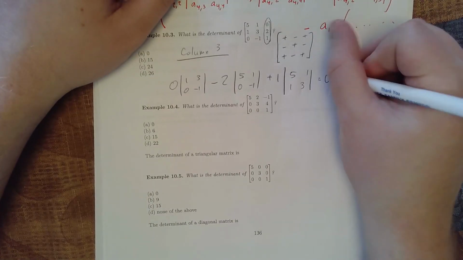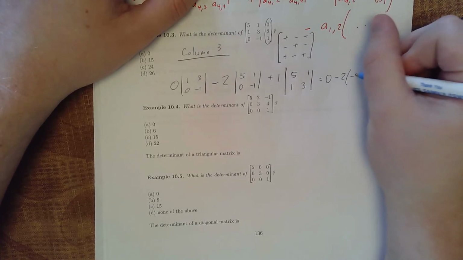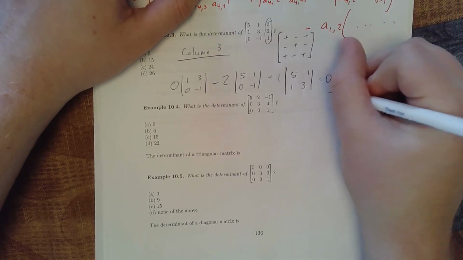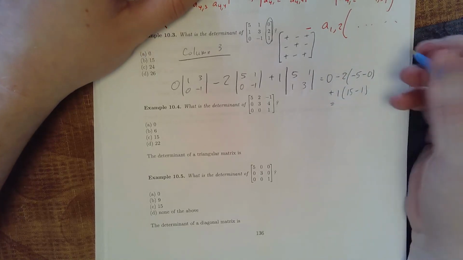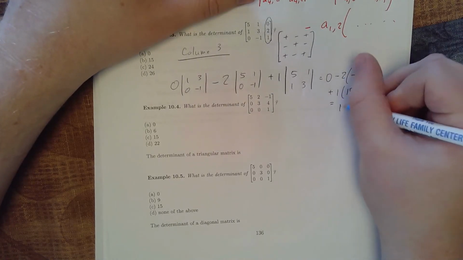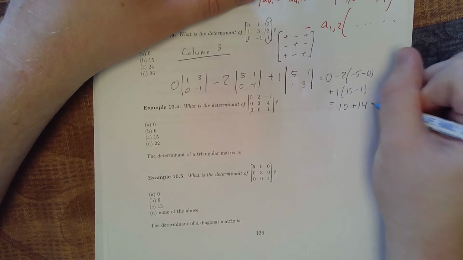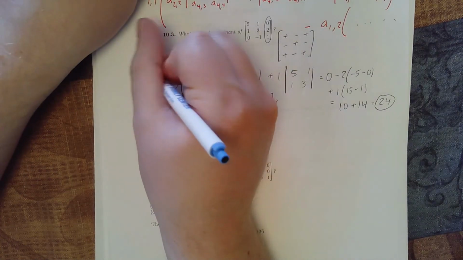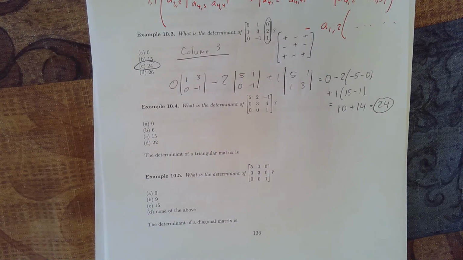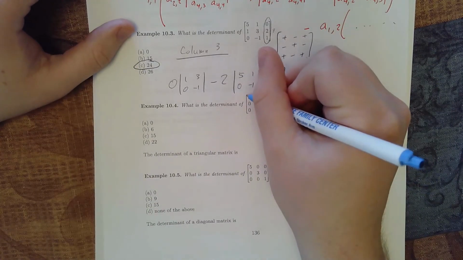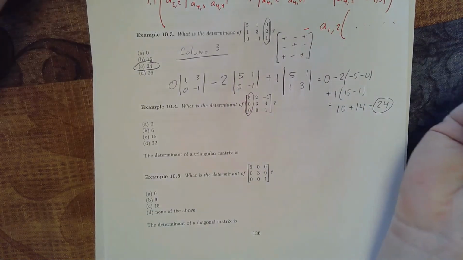All right, so when we do all that, we should get 0 minus 2 times negative 5 minus 0 plus 1 times 15 minus 1. So we should get 10 plus 14, which is 24. So our answer for the first one should be C. All right, so we can pick whichever row or column we'd like for our determinant. I'm going to go ahead and pick the first column for this second one.